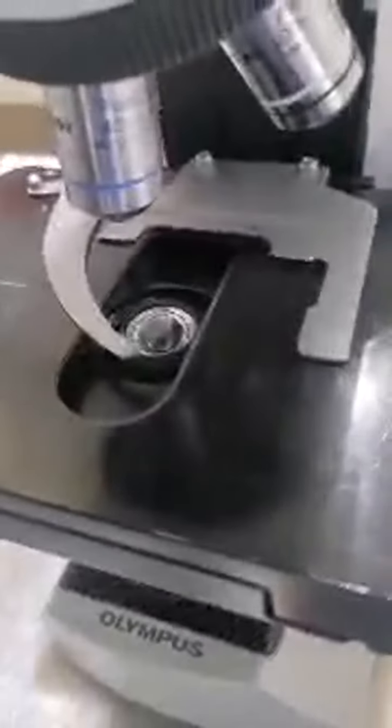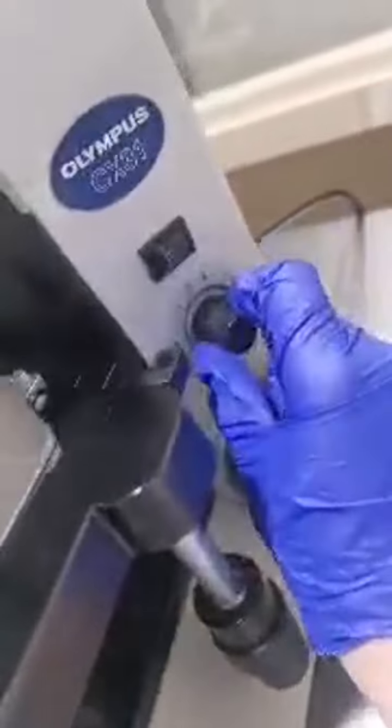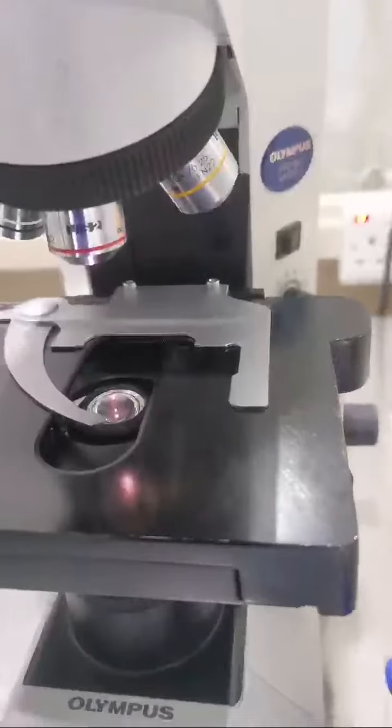If you close this one, the light will also not come out. So you need to check this one, and if this is also closed, you will not have the light. So you need to check if this one is open.